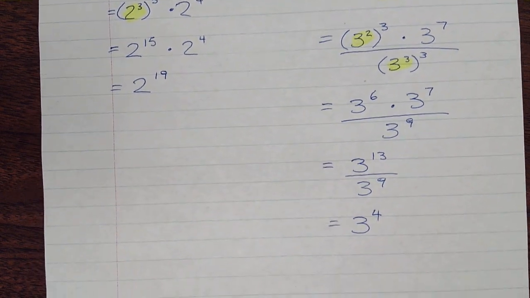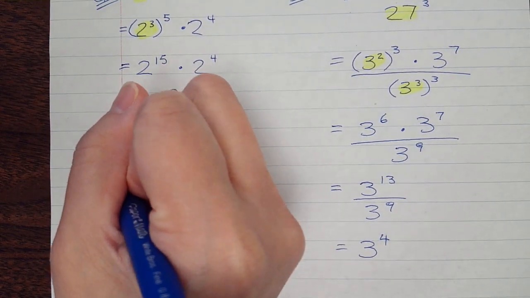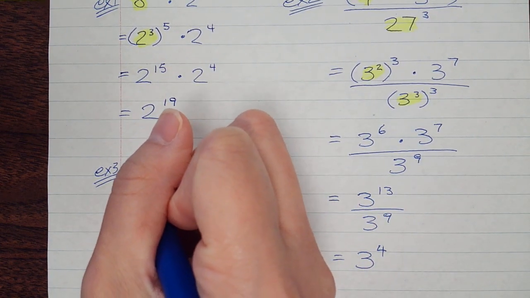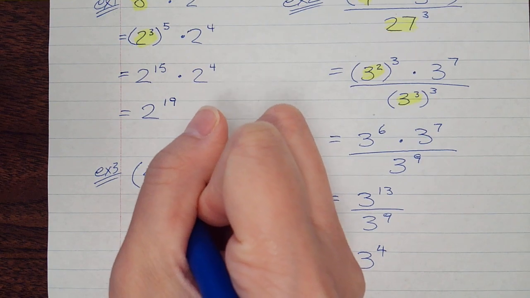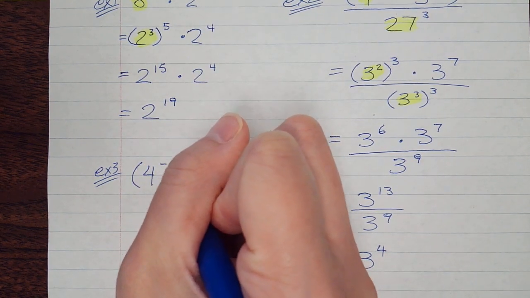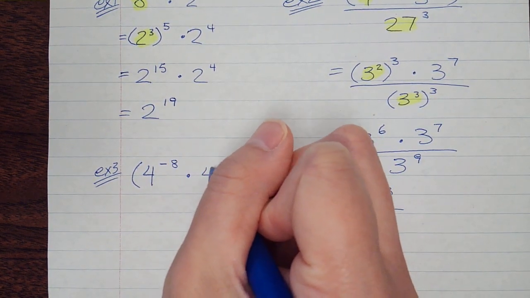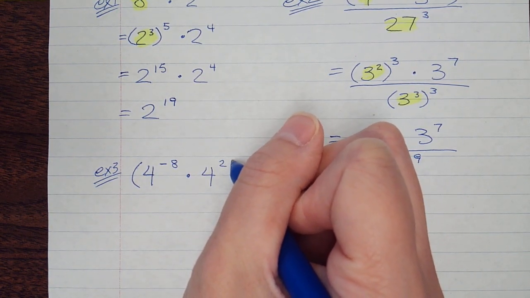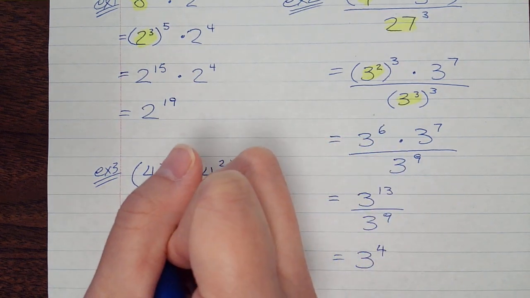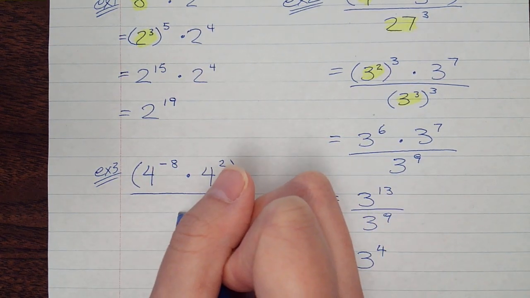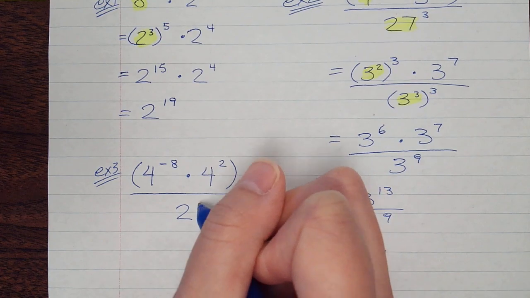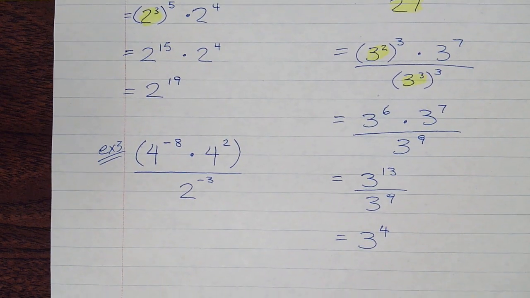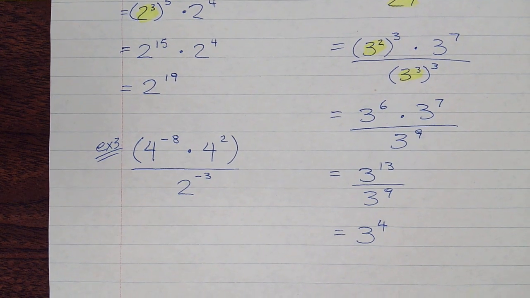Okay. One more. Let's say example 3. Let's do 4 this time. So 4 to the power of -8 times 4 to the 2, okay, all over 2 to the power of -3. Okay, a whole bunch of stuff.